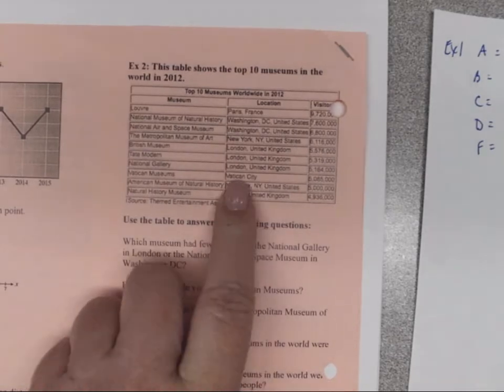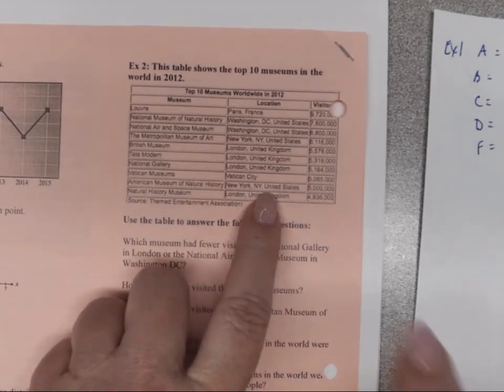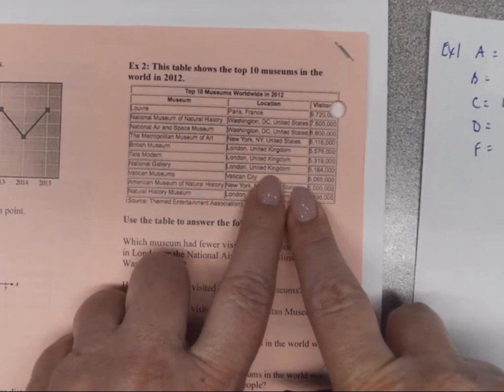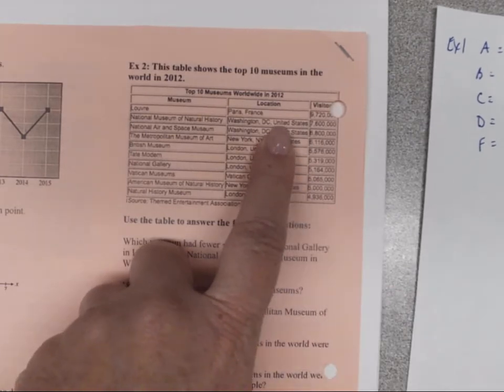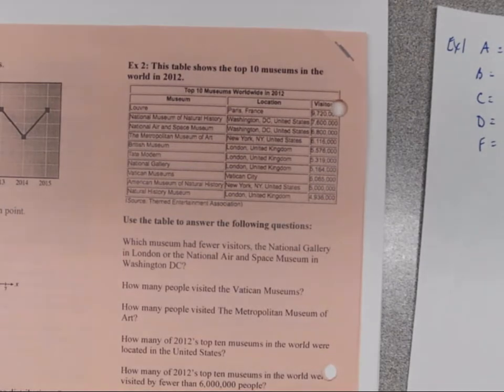How many of 2012's top 10 museums in the world were located in the United States? Now we're going to look at how many were in the United States. Well, here's 1, and then here's 2, here's 3, and here's 4. So 4 of the top 10 museums in the world were in the United States.